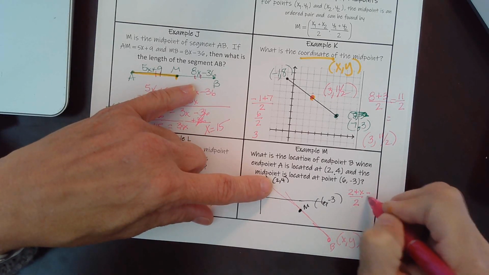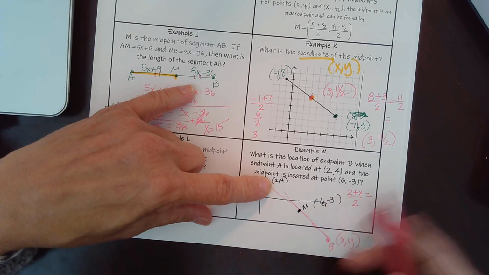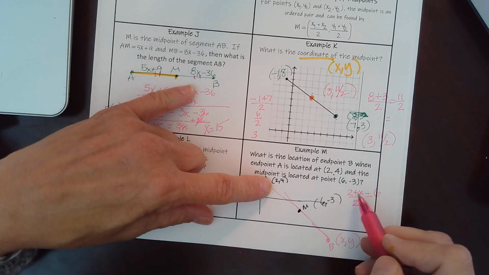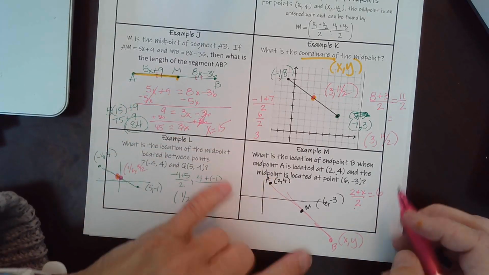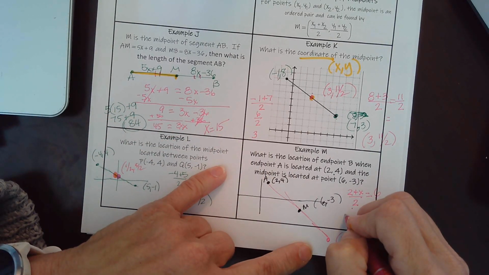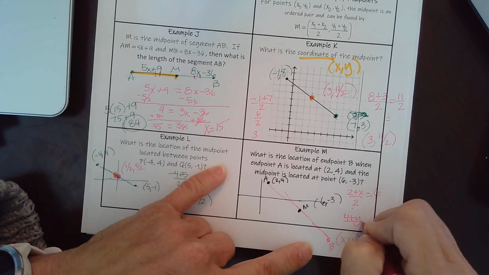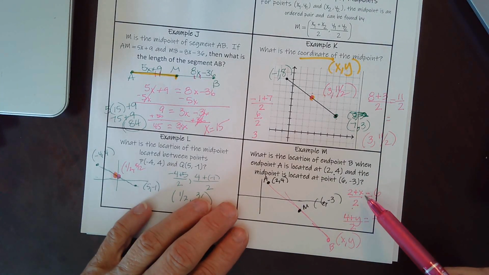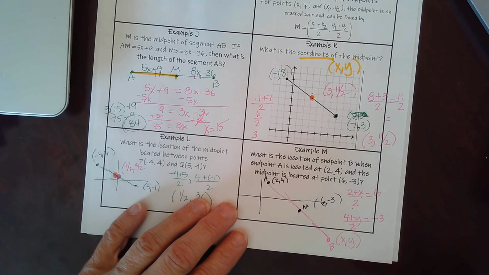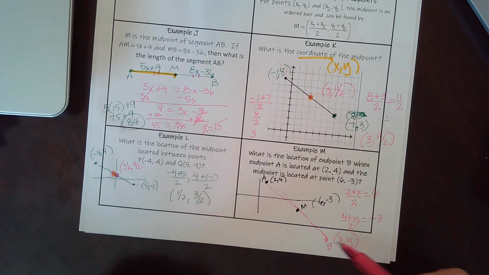I know the x value of the midpoint is 6, so I have 2 plus x over 2 equals 6. I'll do the same thing with the y's: 4 plus y over 2 equals -3. If I solve each of these little equations for x and y, I'll have the coordinate of B.